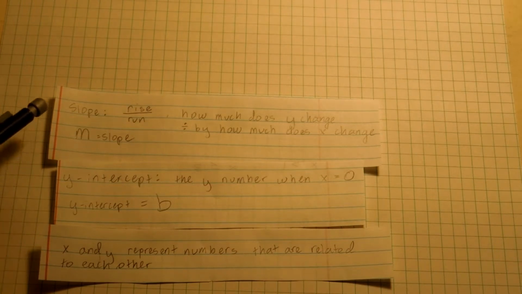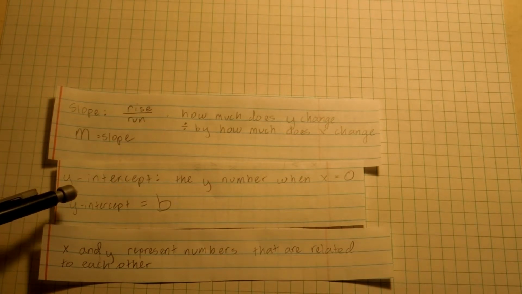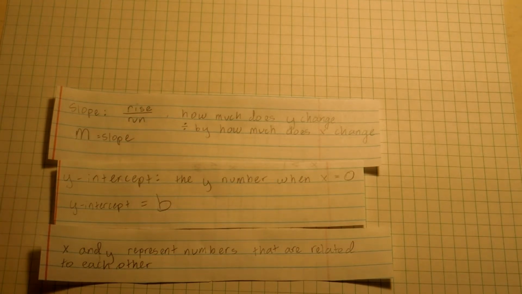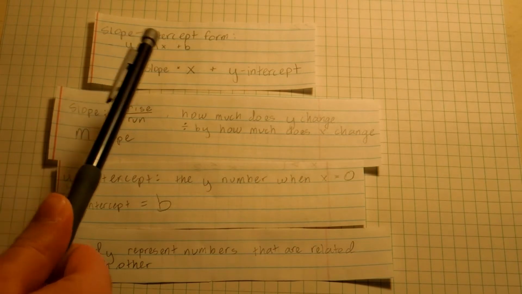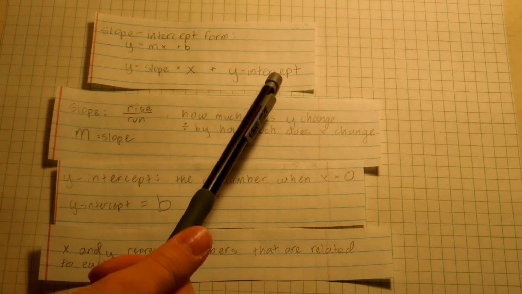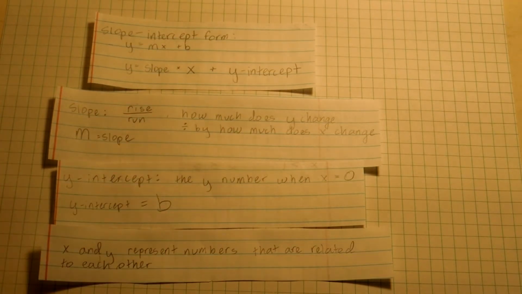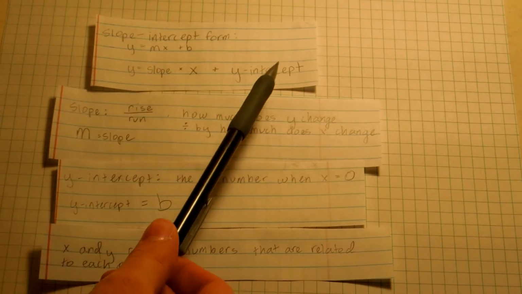The slope and the y-intercept. You will always see them together in something called slope-intercept form, or y equals mx plus b, or y equals slope times x plus y-intercept. This is called slope-intercept form because this type of equation gives you the slope and the y-intercept.